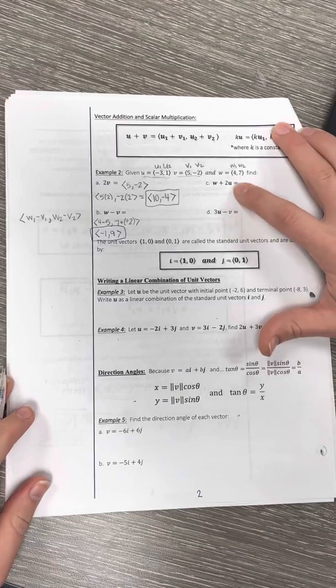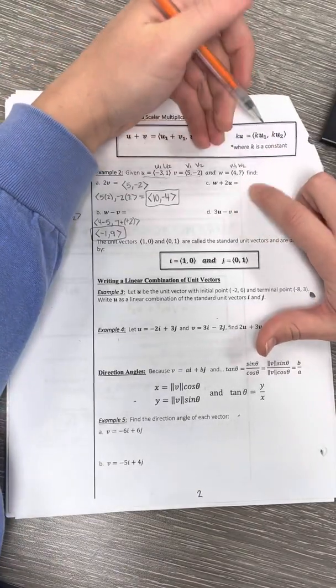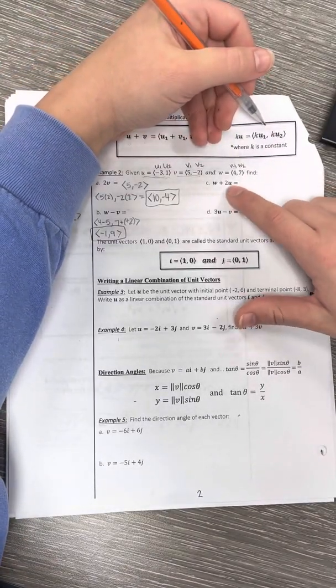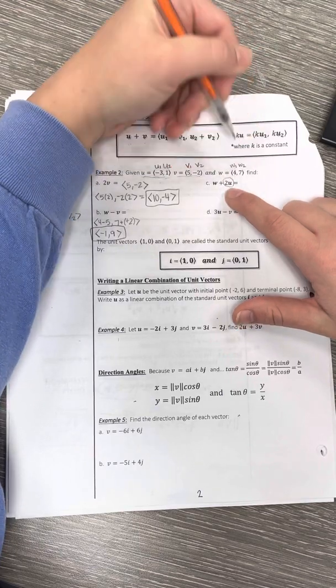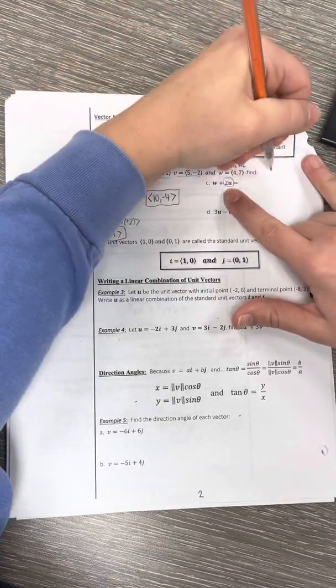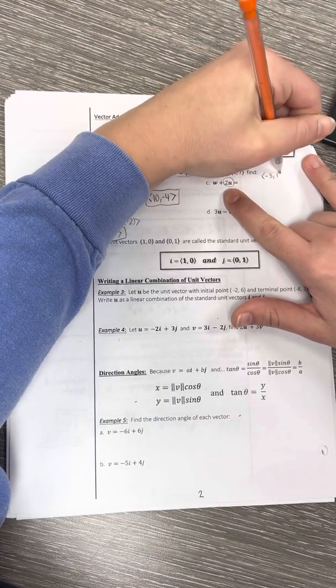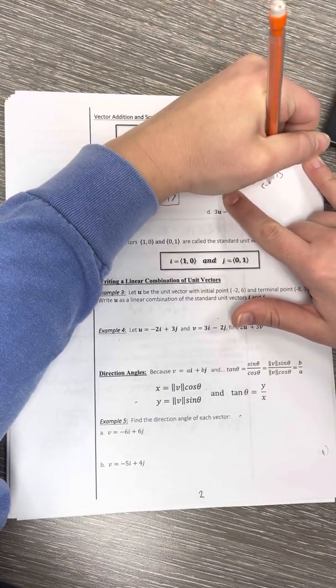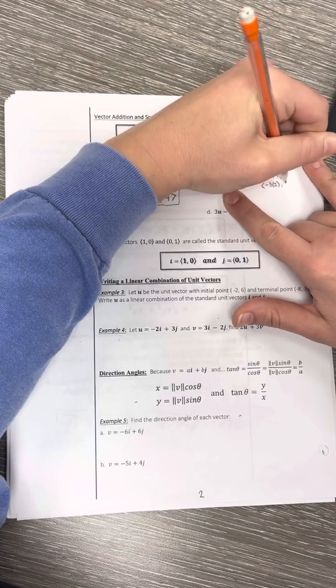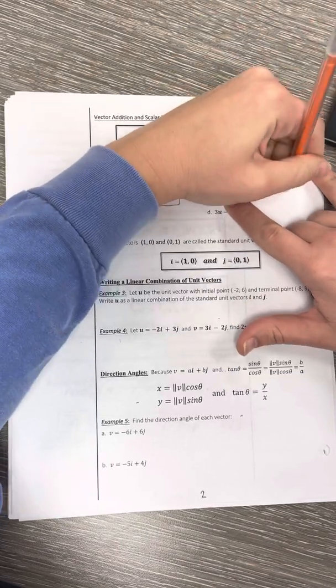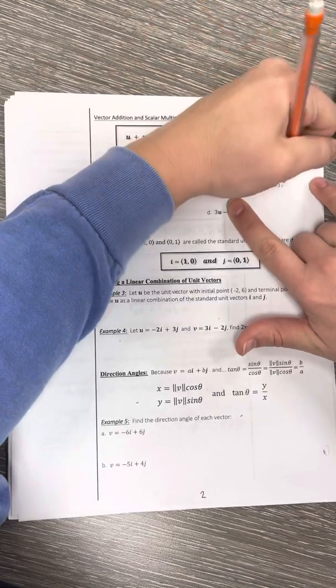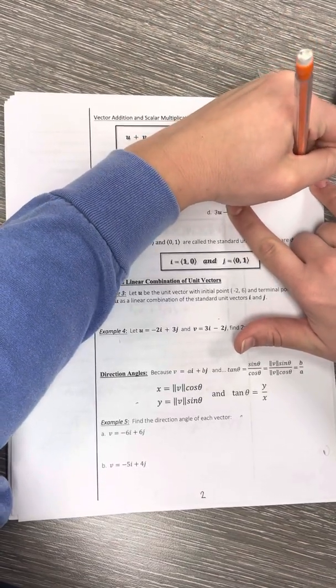All right, moving on to the next one. We have w plus 2u. So what I'm gonna first do is do the 2u, just to make it a little easier. So we have negative 3 comma 1, which I'm going to multiply by 2. So we have negative 3 times 2, and then comma 1 times 2.